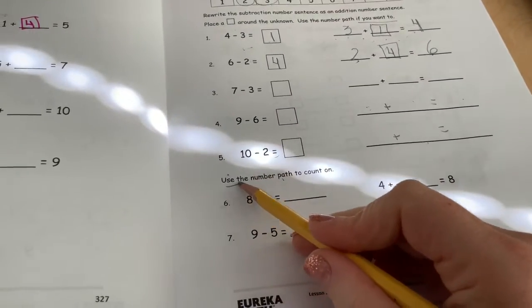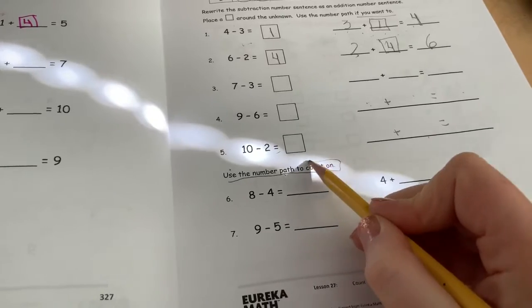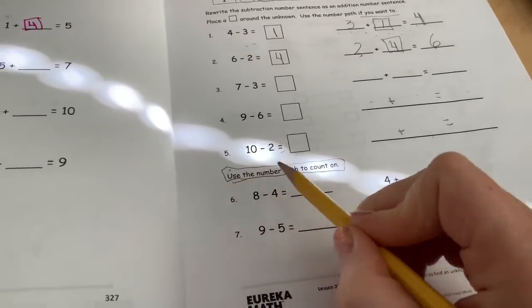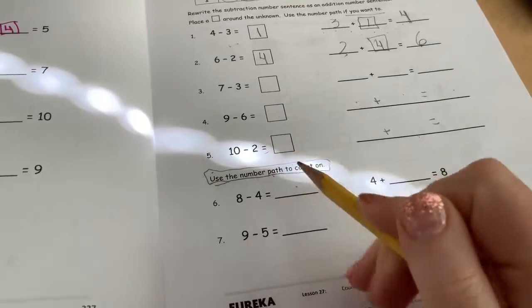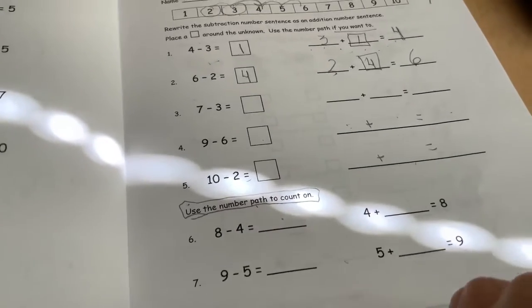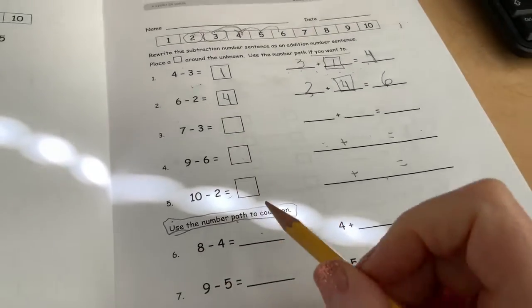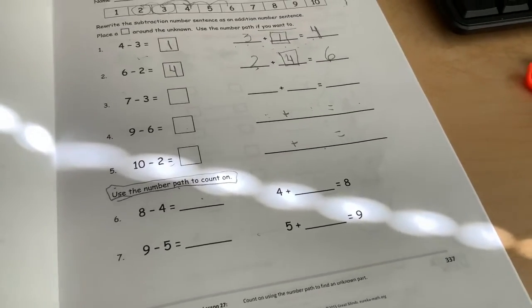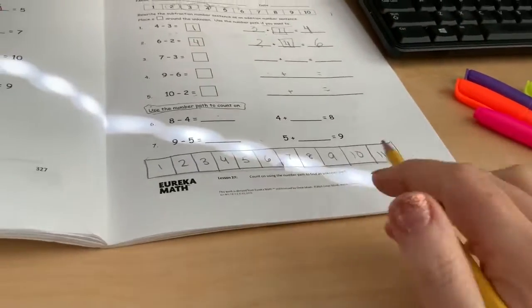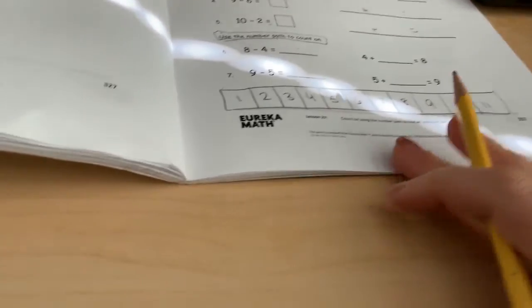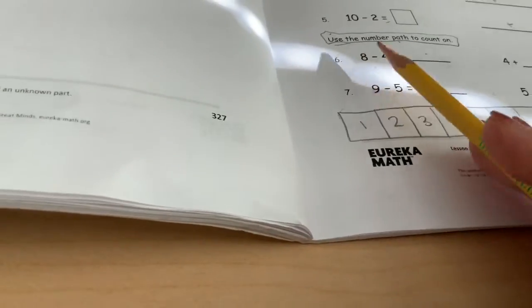Down here, it says use the number path to count on. So is it an option this time? No, it says you have to use the number path to count on. Now you can use the number path in a couple different ways here. Let me show you. So I made my own number path at the bottom to kind of help me out. So 8 minus 4.